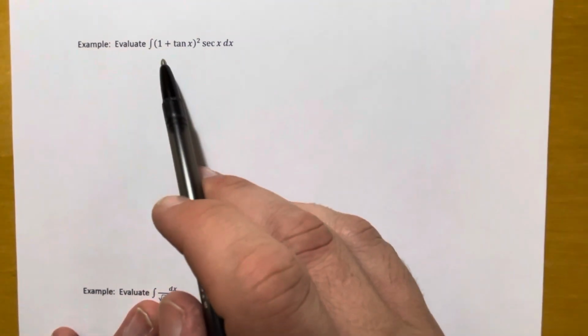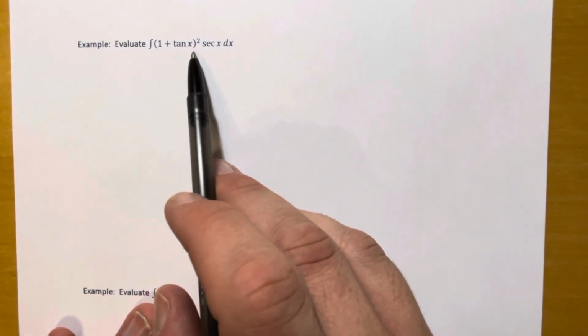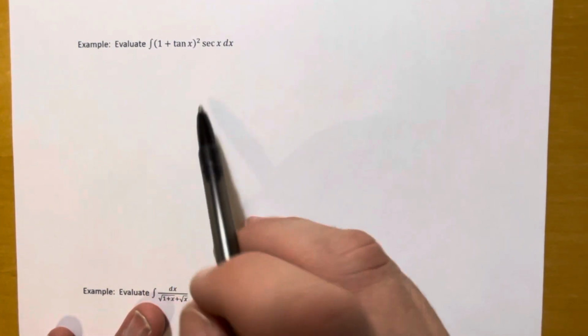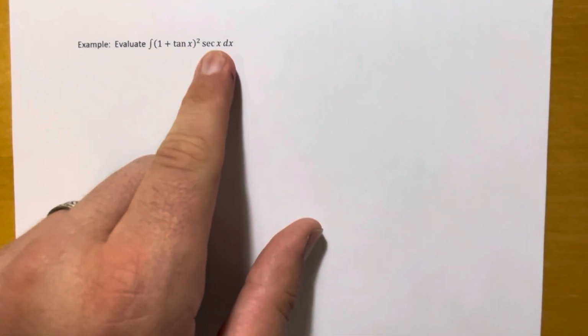Okay? Let's take a look at another one. This one's got some trig. I want to evaluate the integral of 1 plus tangent of x quantity squared times secant of x dx. Okay, you might be tempted to look at this and think, okay, I might be able to try some kind of a u substitution right off the bat, because I know that tangent, when I take its derivative, I get a secant squared, and I see a secant in there, but I don't see a secant squared, so maybe that doesn't work. You kind of talk your way through it a little bit.